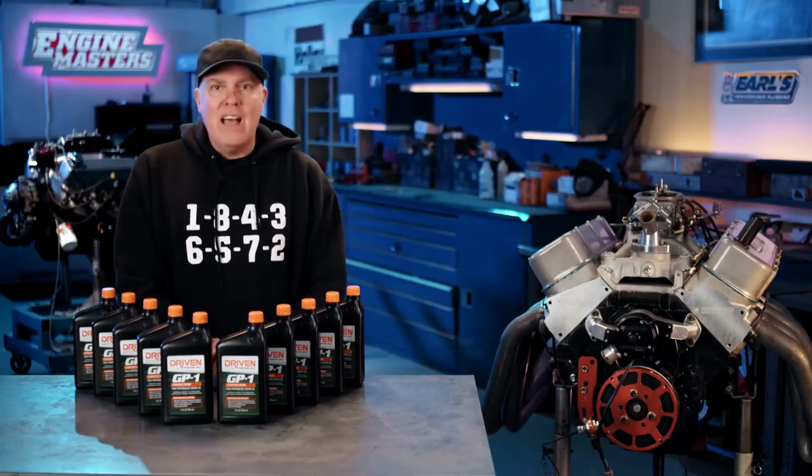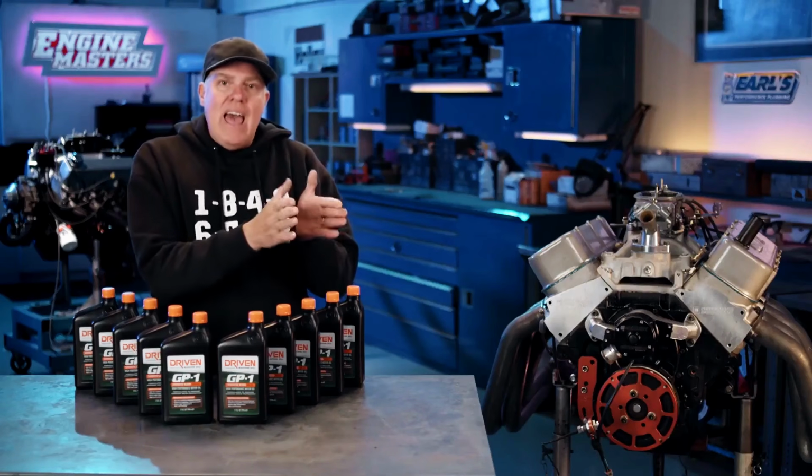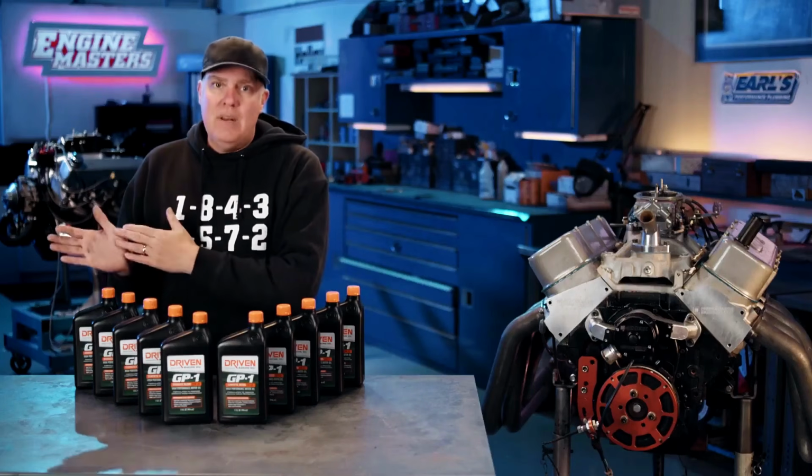And it's really good for fuel contamination, like if you're running methanol or E85 or, like us, run your gasoline car way too rich and you get a bunch of fuel in the oil. They've got additives that prevent that fuel from breaking down the oil and causing it to be thinner. It will stay thicker longer with contaminants in it.